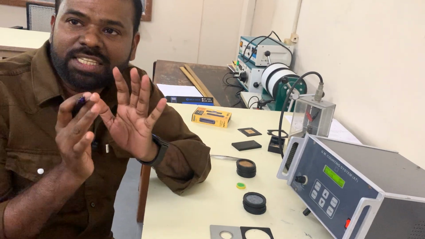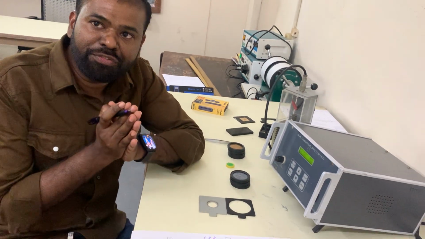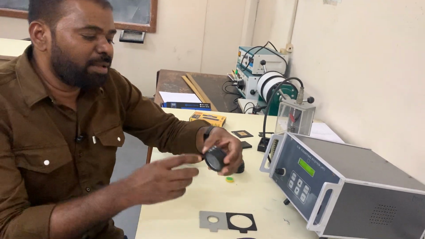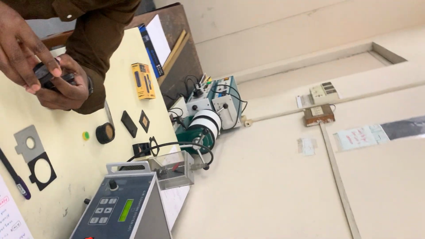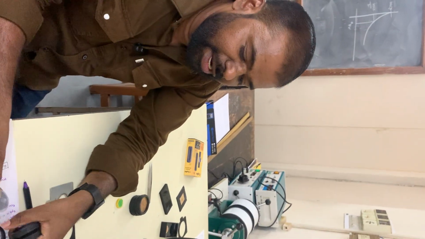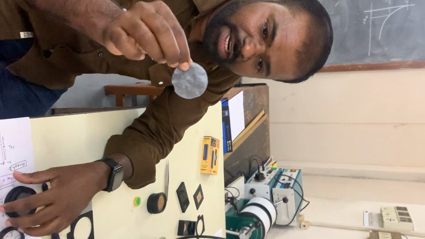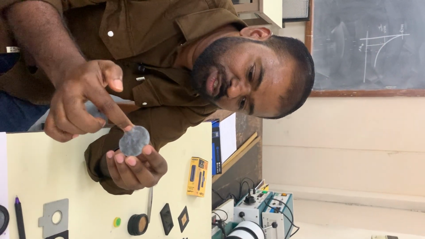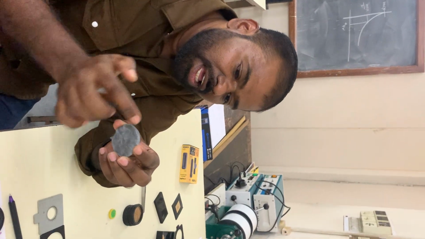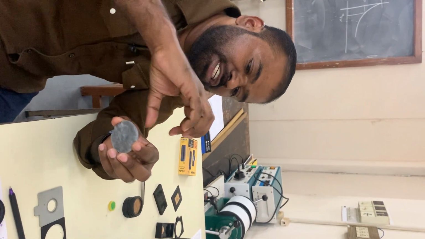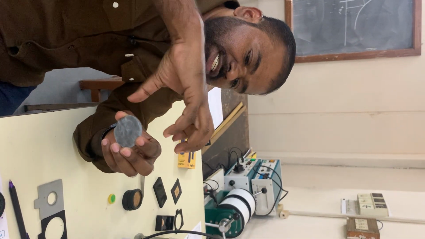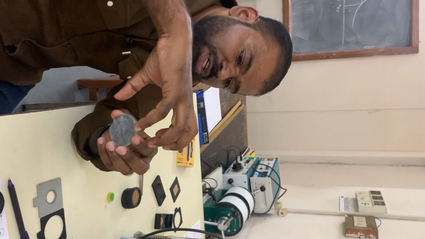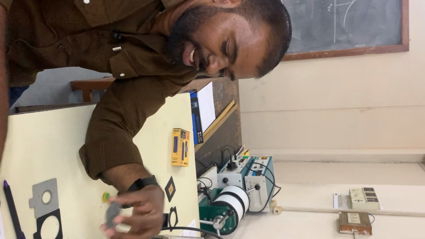We are going to discuss the absorption coefficient of a given material. So what are the materials? These are the lead sheet, lead material. We have to send the radioactive sources through this end. At the other end the radiation will come out, and we need to calculate how much power is absorbed.